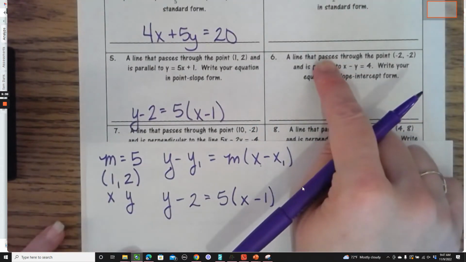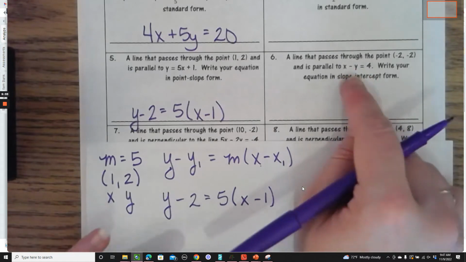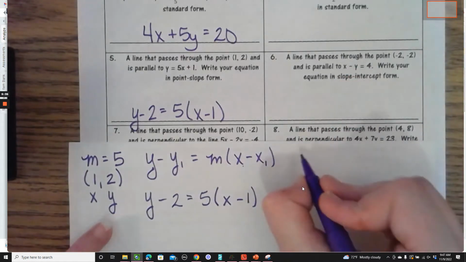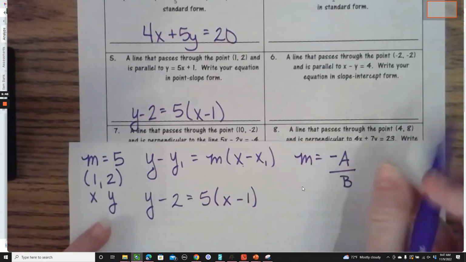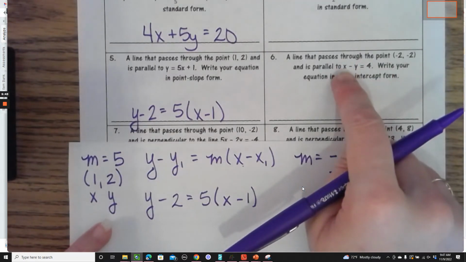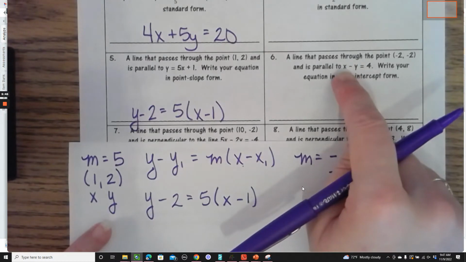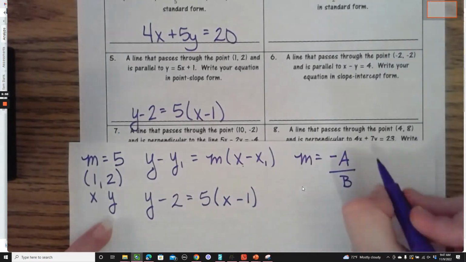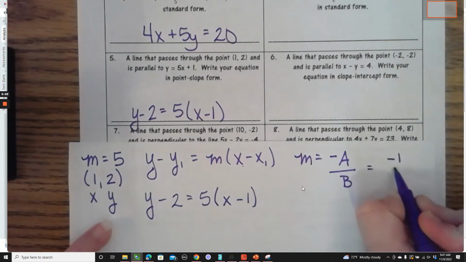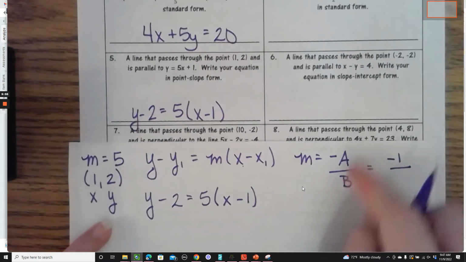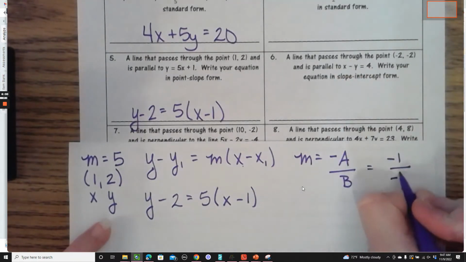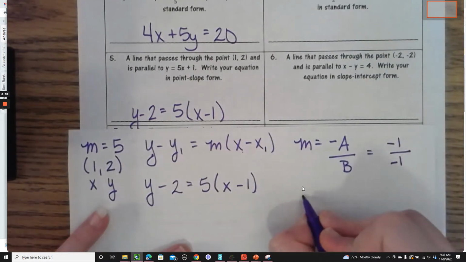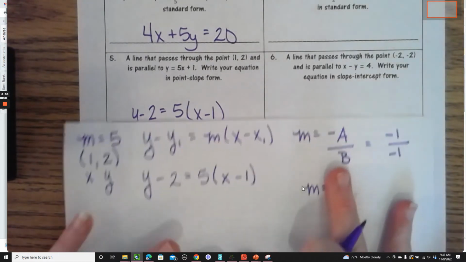All right, this one is parallel, but they gave it to me in standard form. So remember, in standard form, the slope equals negative a over b. So what's my a value here? It's a 1. So I got to change the sign, so it's a negative 1. What's the b value? Negative 1. So negative 1 over negative 1 is just a positive 1.